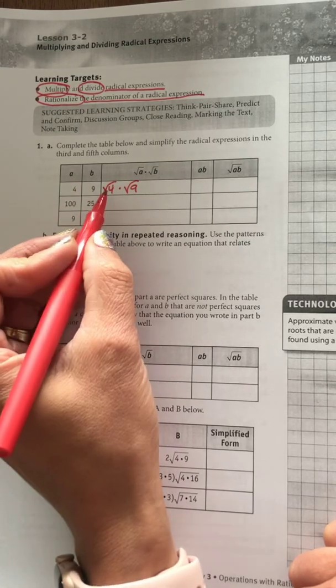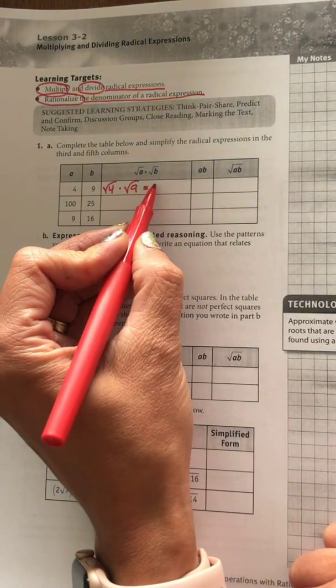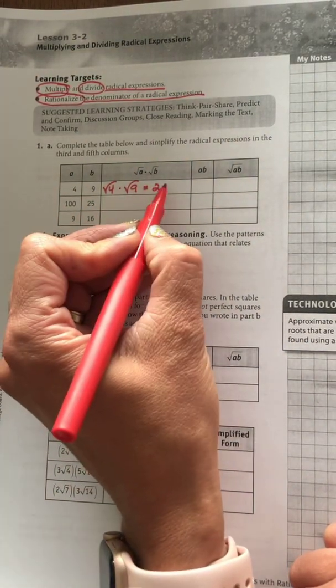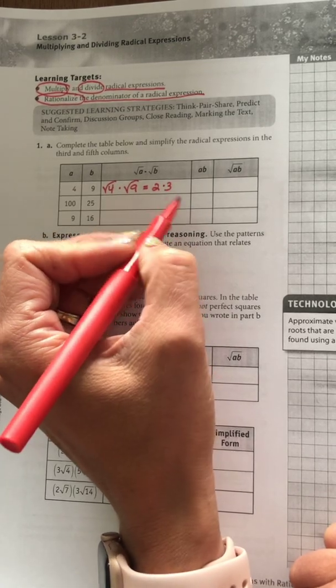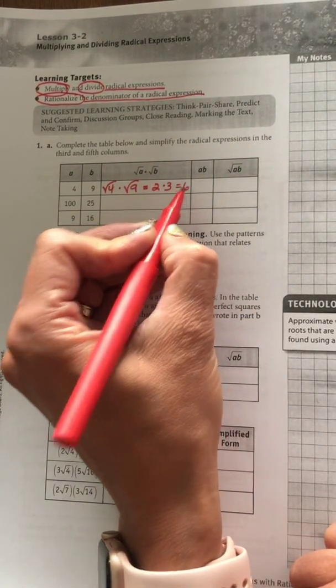Okay, well, the square root of 4 is what? 2. And the square root of 9 is 3. So that's really 2 times 3, which is 6.